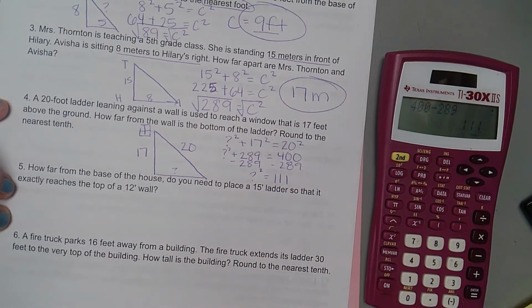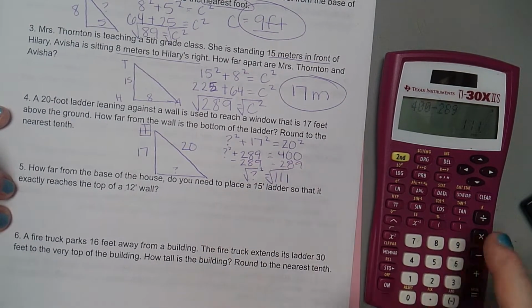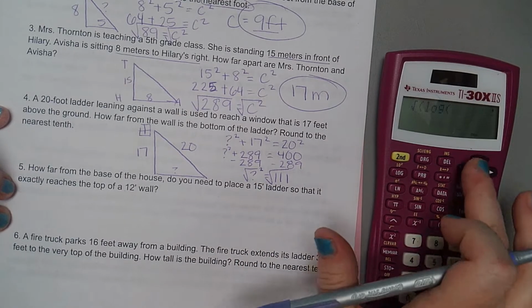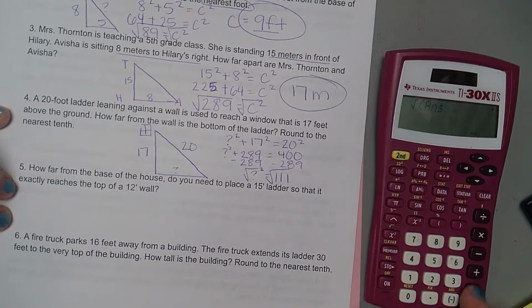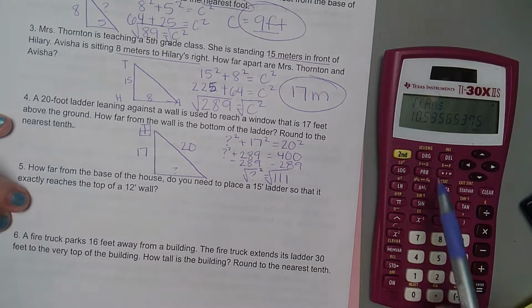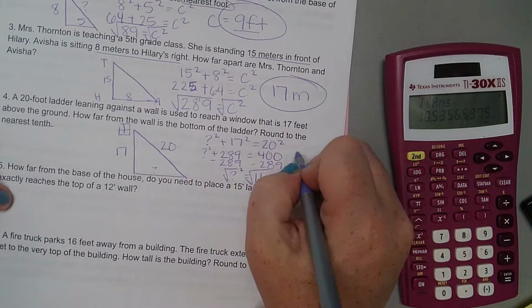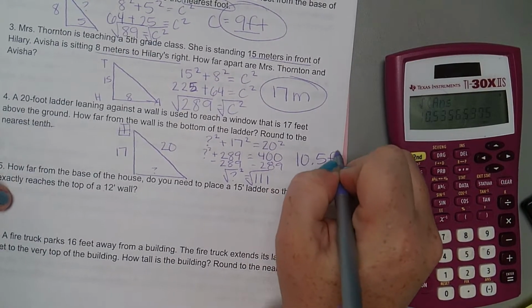And the opposite of squaring this would be to square root it. The square root of 111, rounded to the nearest tenth, is 10 and 5/10 feet.